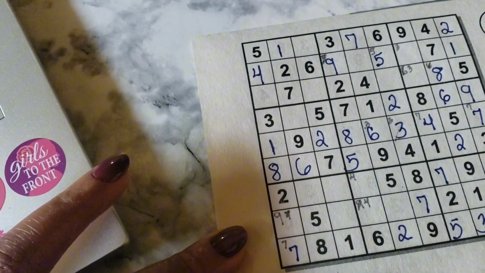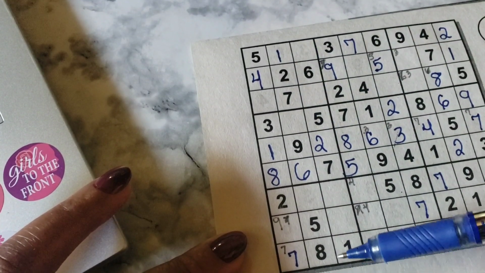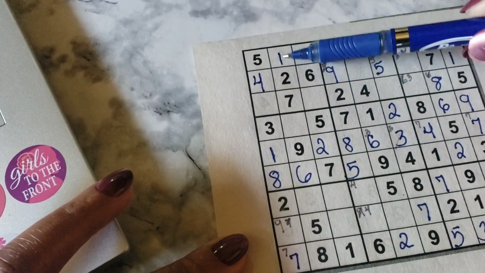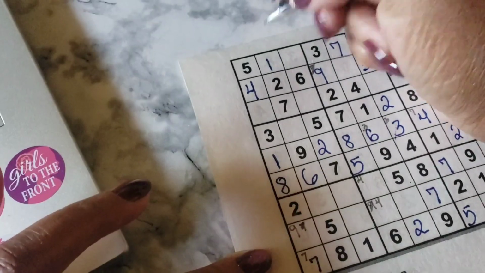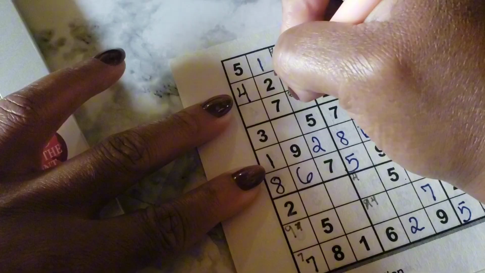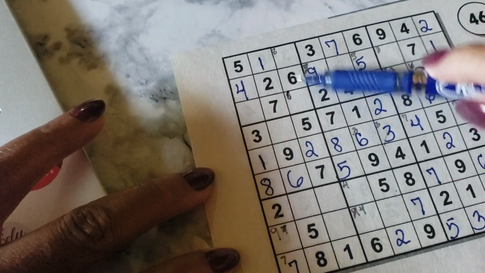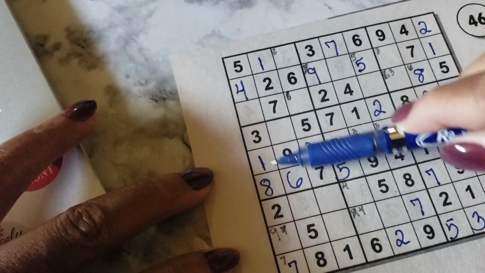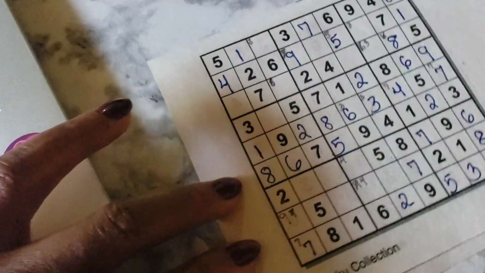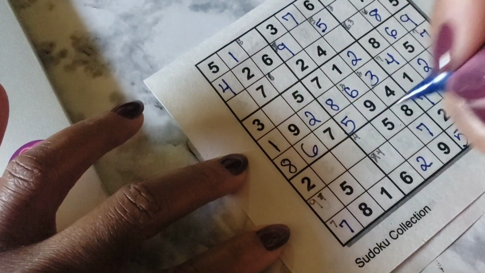And so let me solve for 8 and 6 along these 3 squares. I have 8 here and I have 8 here. So that means 8 has to go somewhere up here in this vertical row. And now that I have 2 6s in this row, 6 here, 6 here, that means 6 has to go somewhere here. And it can only go here.